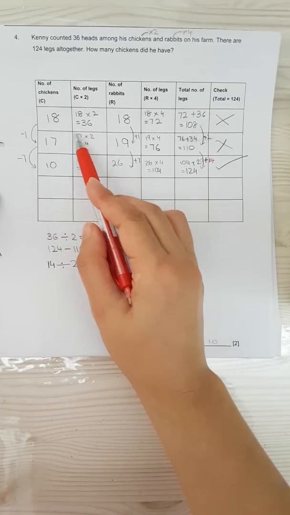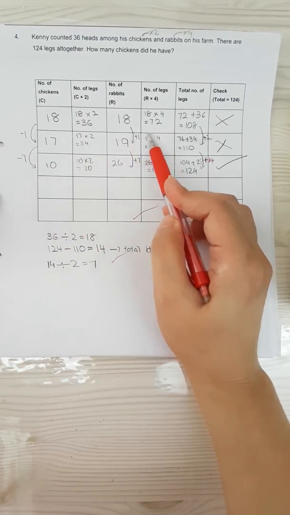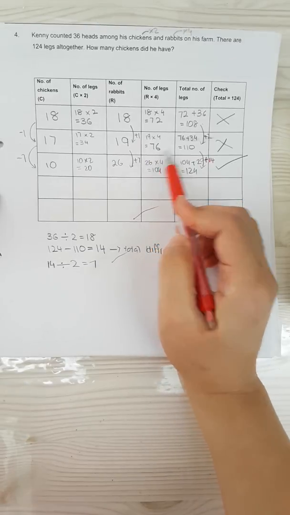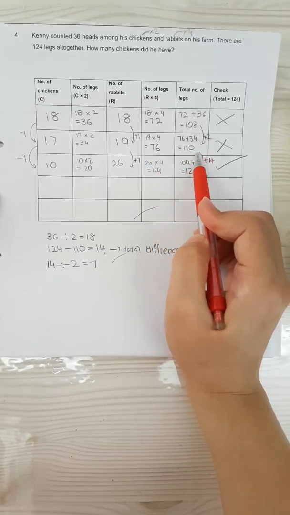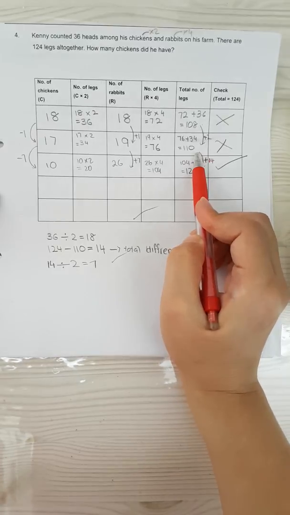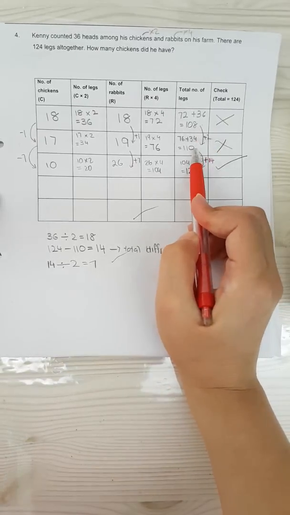Now, when I solve for my legs, I times 2 for chicken. I times 4 for my rabbit. I will add up 76 plus 34. You'll notice I get 110. My number increased. Very good.